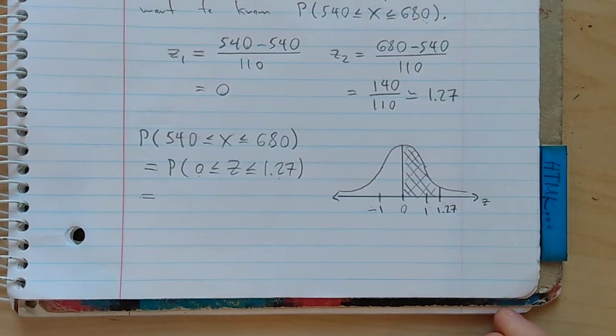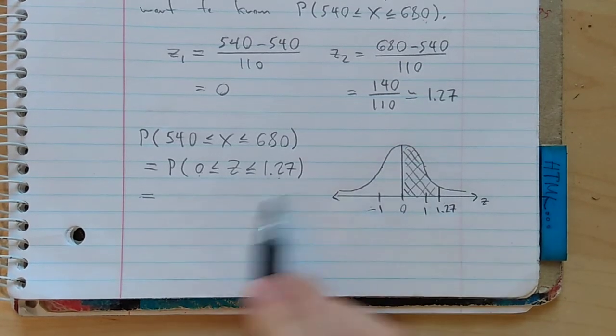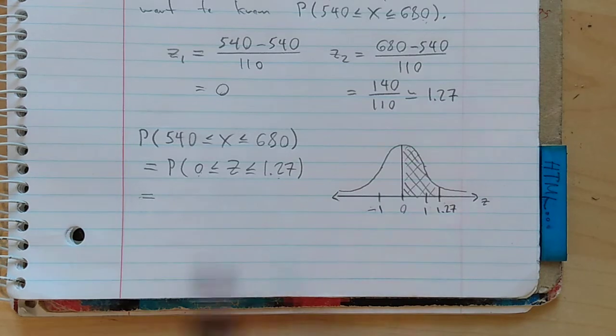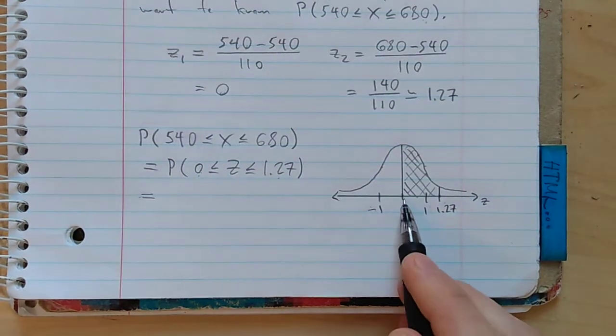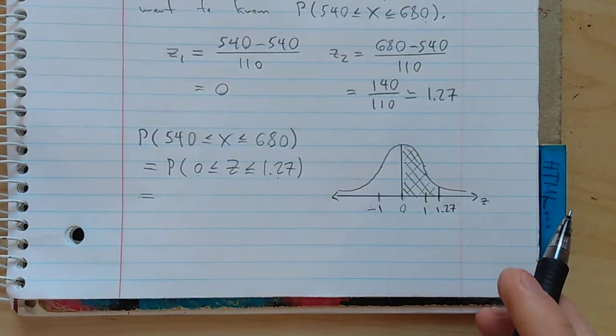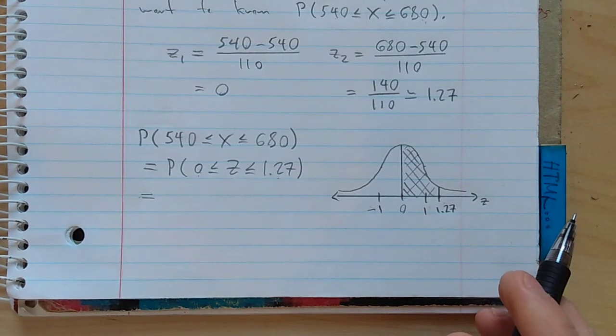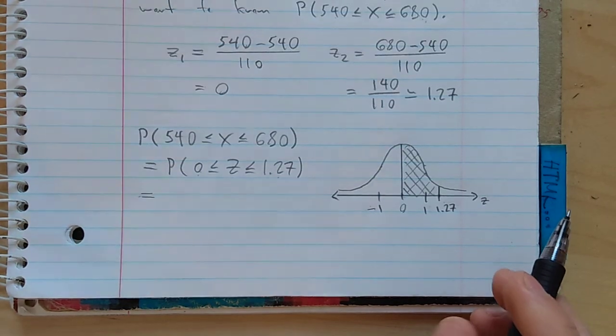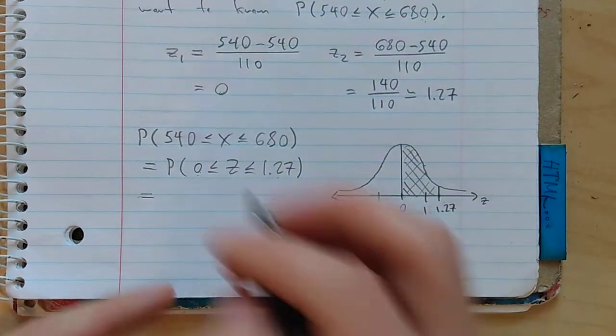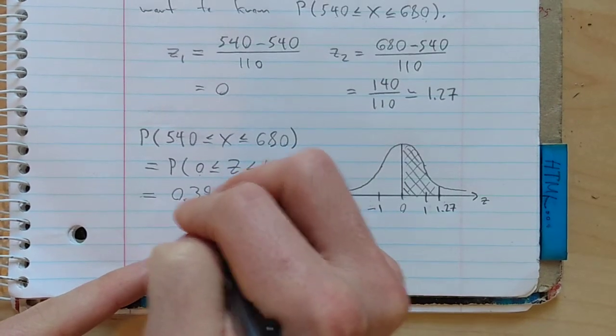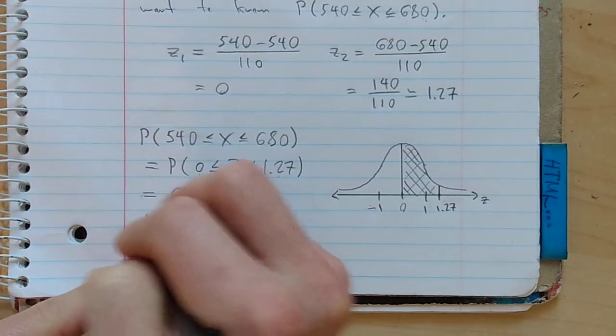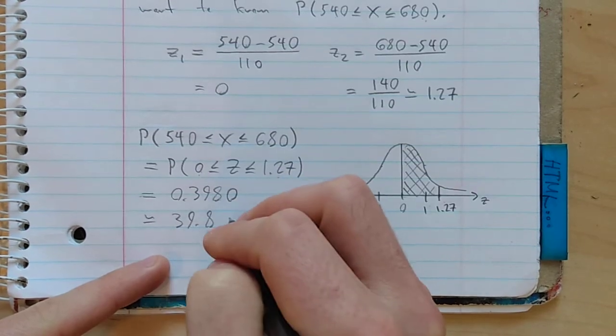If you're using a physical piece of paper z-table, what you'll have to do is take the area on the left of 1.27 and subtract the area on the left of 0. But if you use the interactive z-table that I usually use for these kinds of problems, where you just drag these points on the axis around, you can just match it up. So I'll drag the points on the axis around until I end up with 0 and 1.27, and it will tell me the area there is 0.3980, or 39.8%.